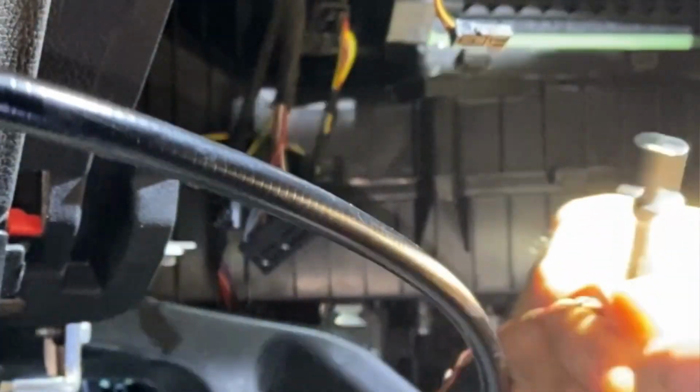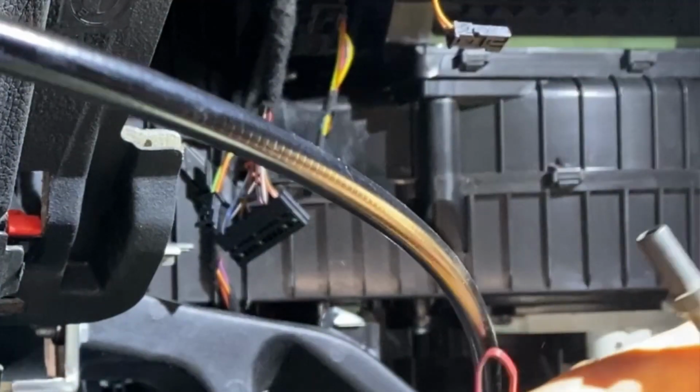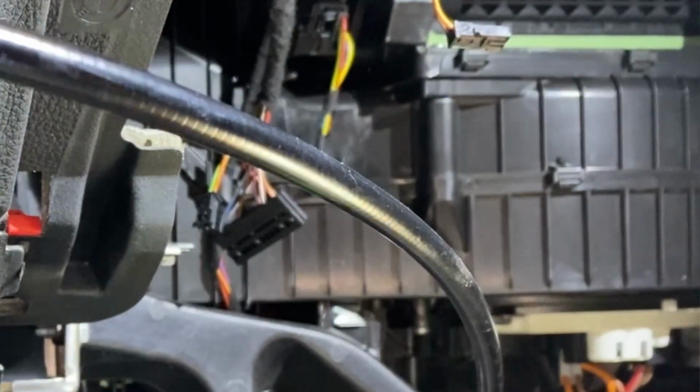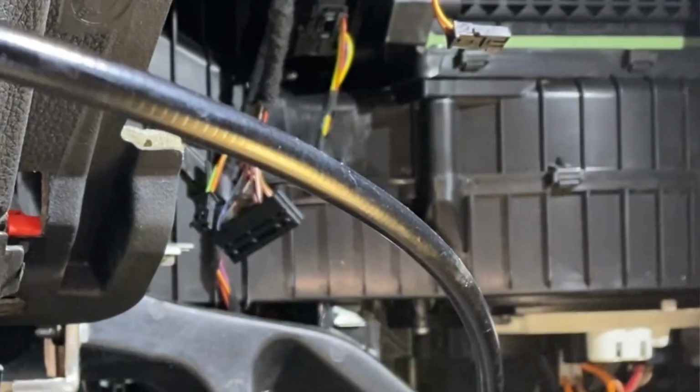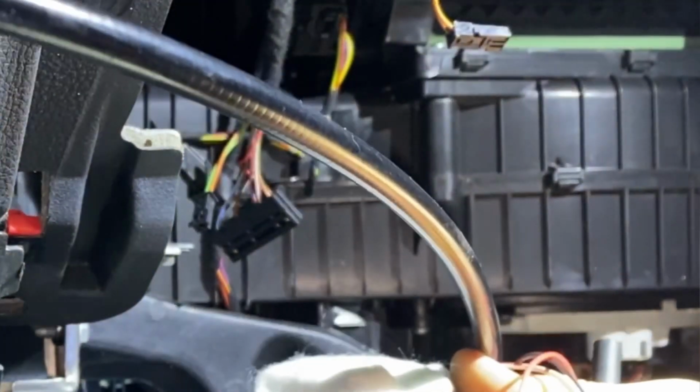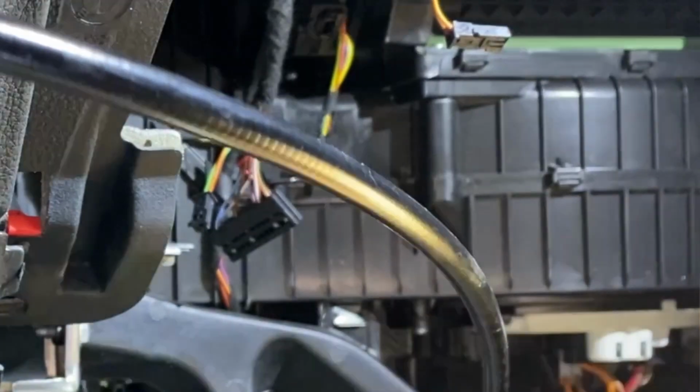So that's the whole unit disconnected. Of course his Webasto isn't going to work. That isn't my problem. He's going to have to go back to where he got it from or change this unit. It's as simple as that. So that is all done. I'll just tape the wires up.